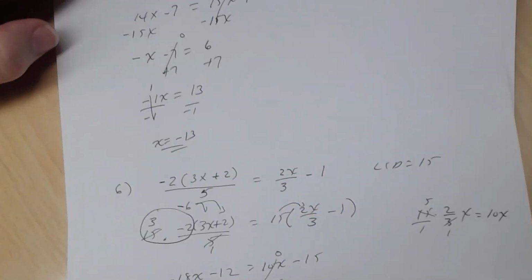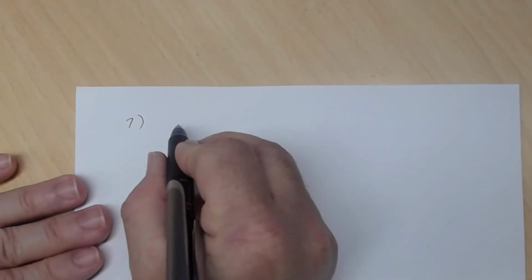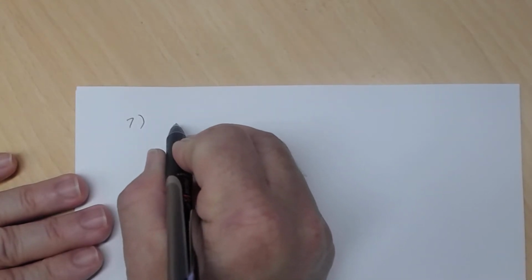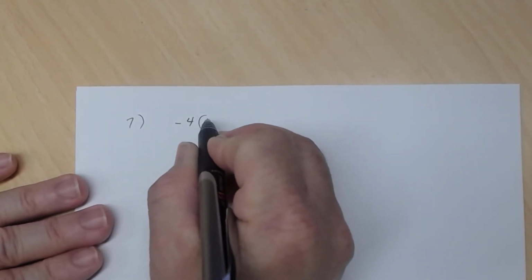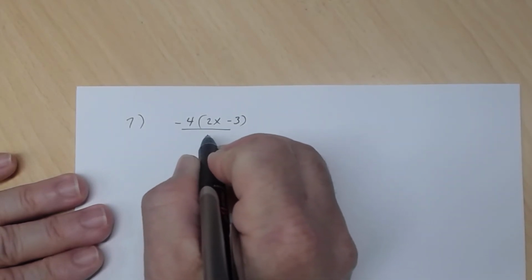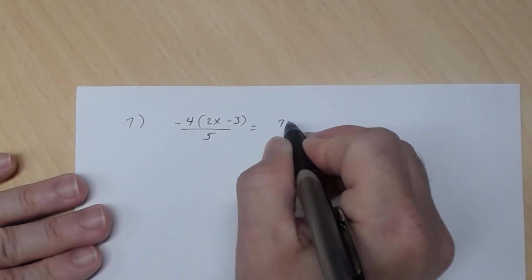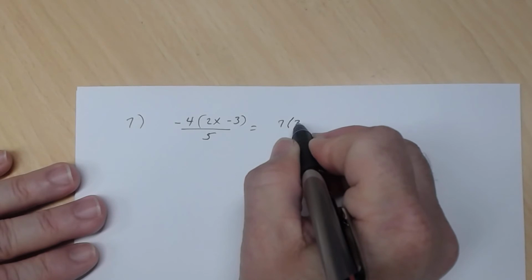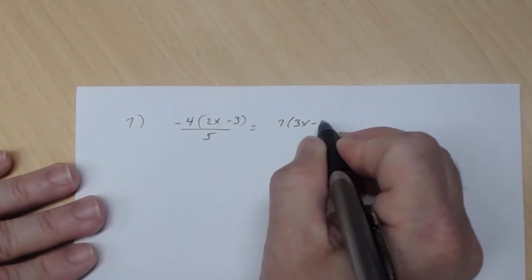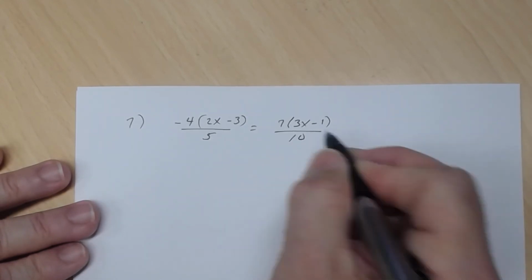All right, so let's do one more that looks like this. It's going to be number 7. Let's say you had negative 4 times (2x minus 3) over 5 equals 7 times (3x minus 1) divided by, let's say, 10.